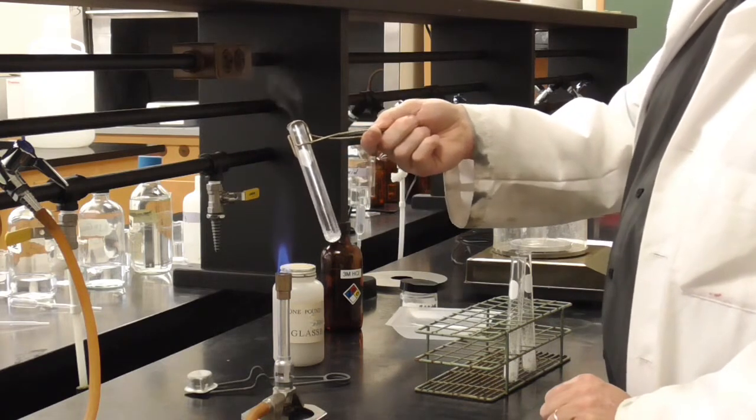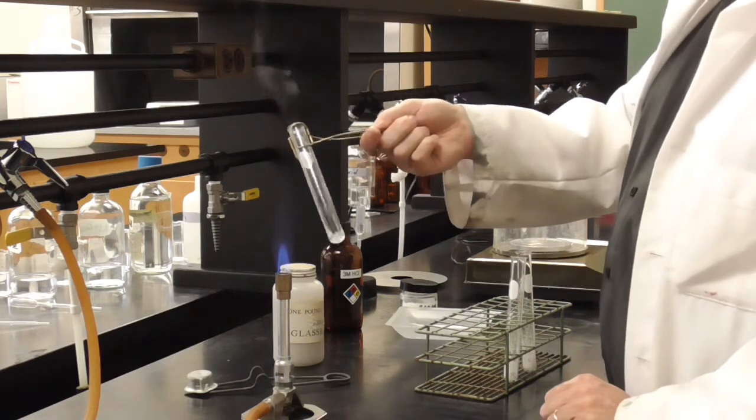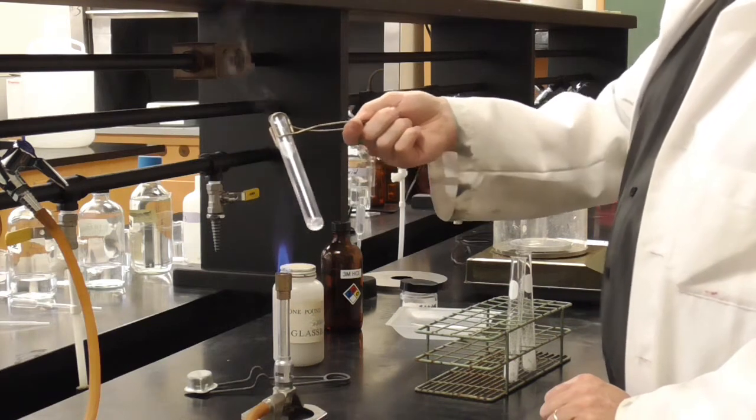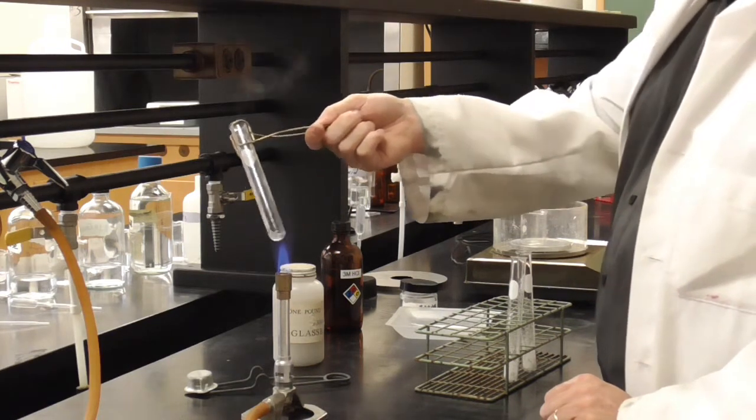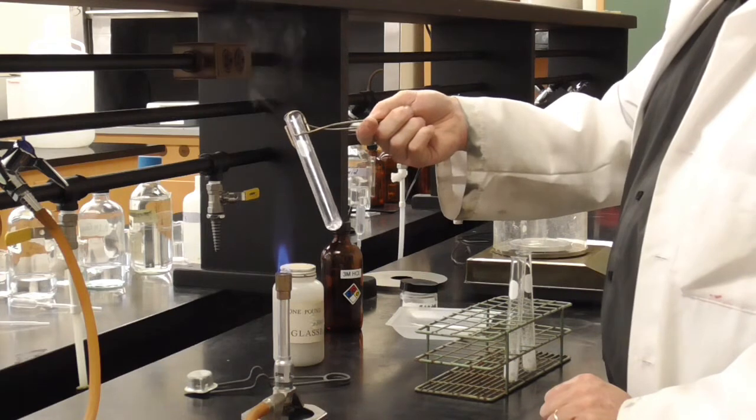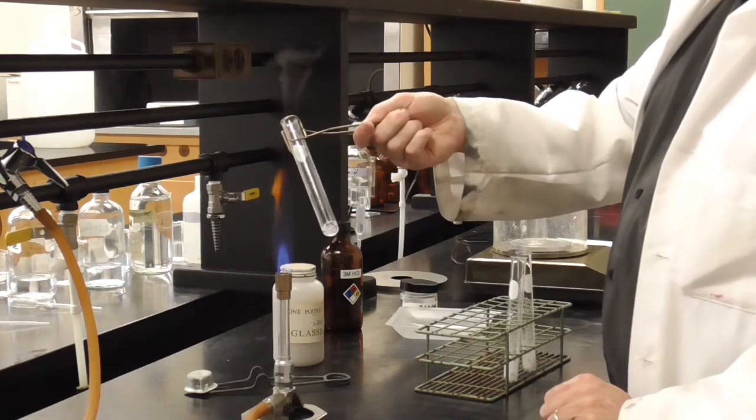In the flame and then out of the flame. Get that water to evaporate away. Looking good. Very good.